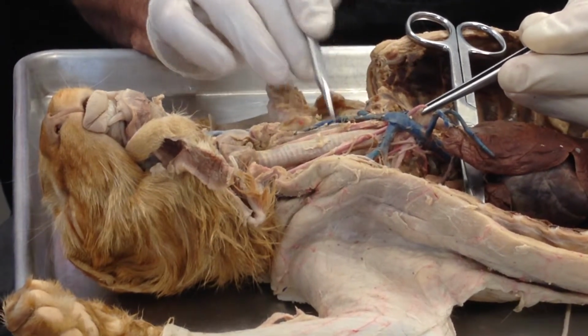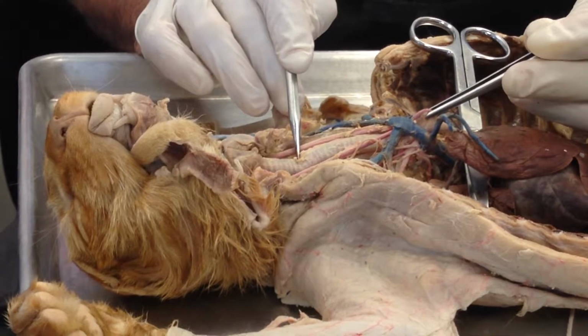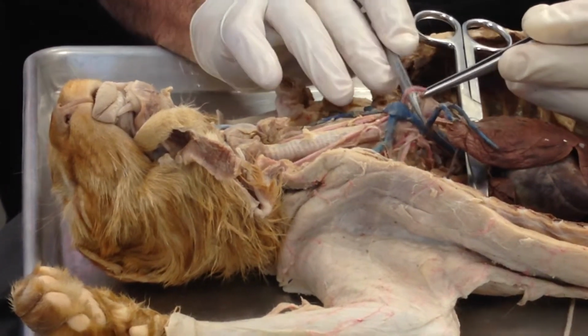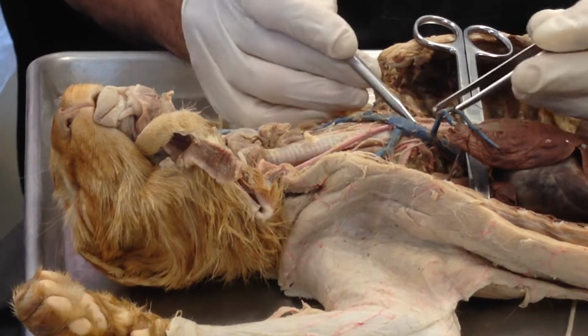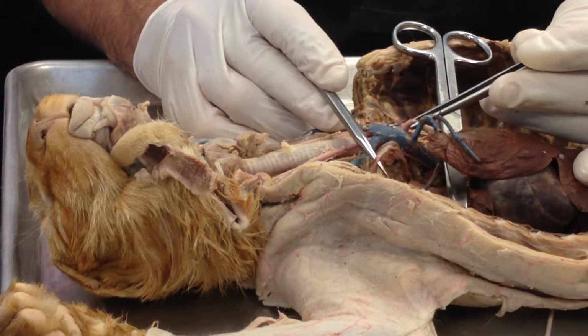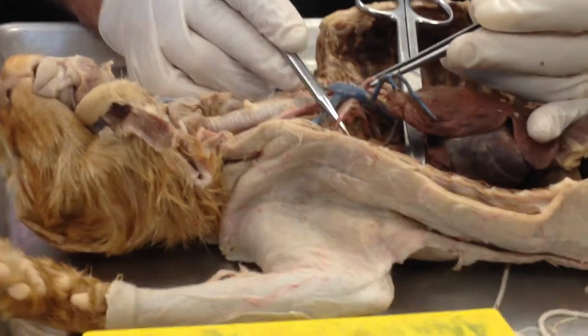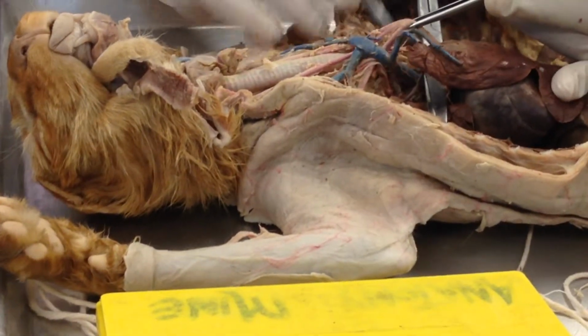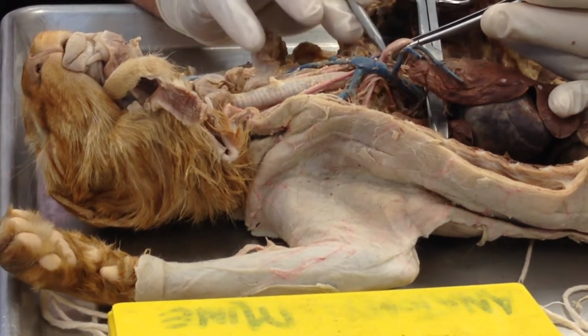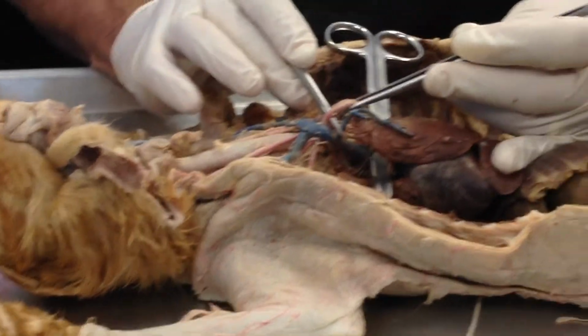Notice the carotid arteries lie adjacent to the trachea, which runs between them. Then the third branch is the right subclavian artery. So the three branches are a left and a right carotid artery and the right subclavian artery.